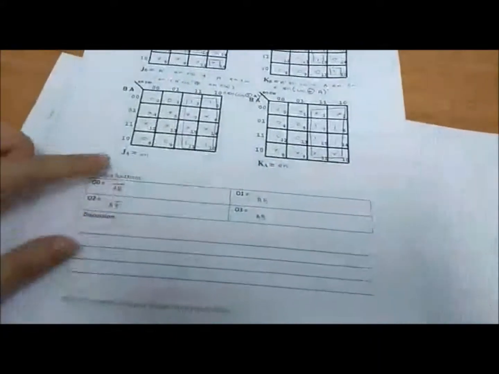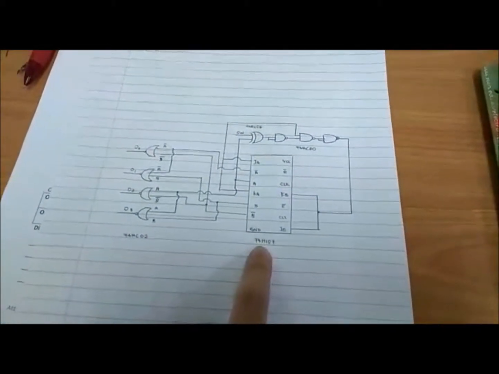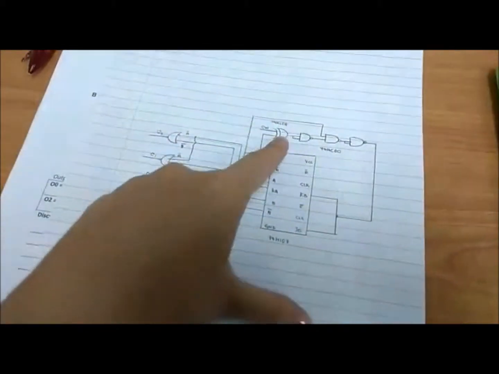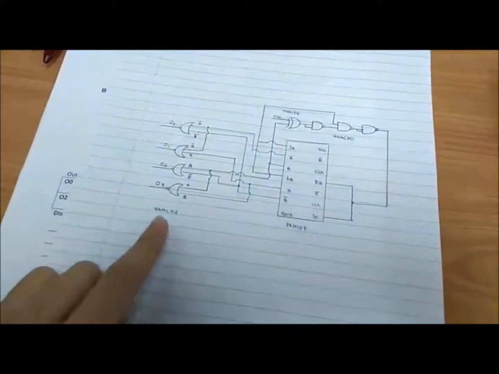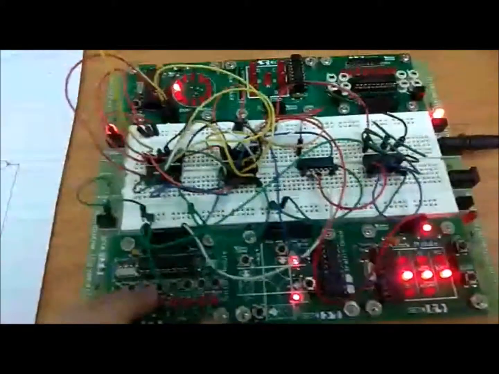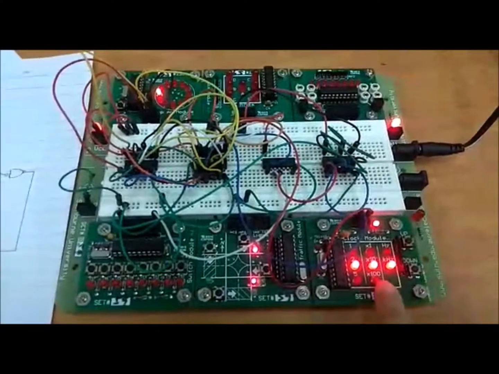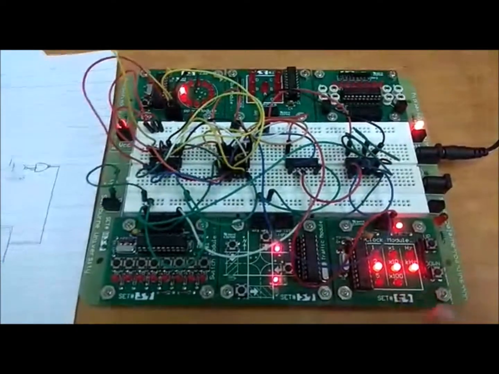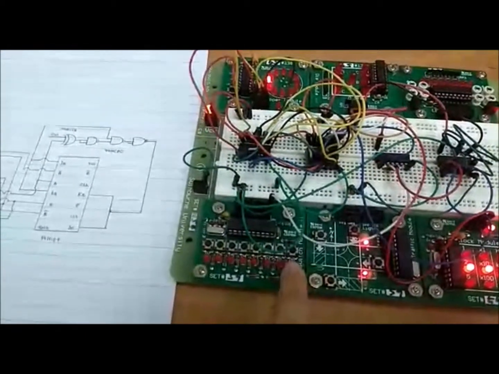From these 8 expressions, we're able to form our schematic diagram, where 74HC107, 74HC108, 74HC00, and 74HC02 are used. These are the connections that are constructed, where a 200 kHz clock is used. And this is the EN switch, and this is the CW switch.